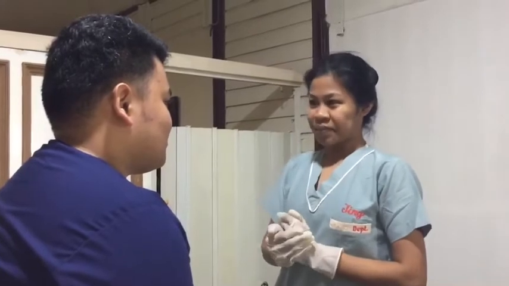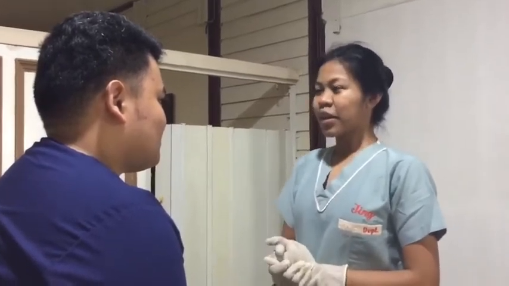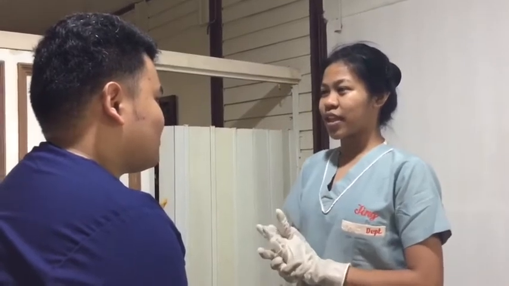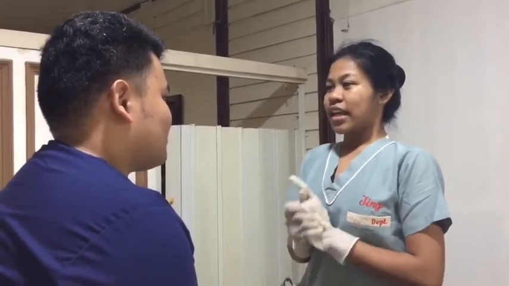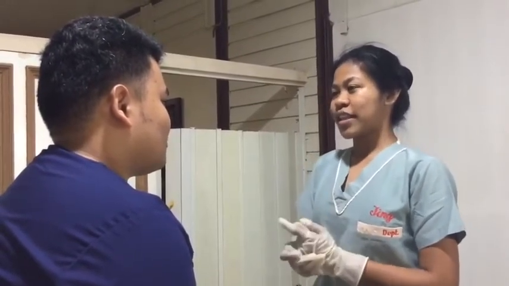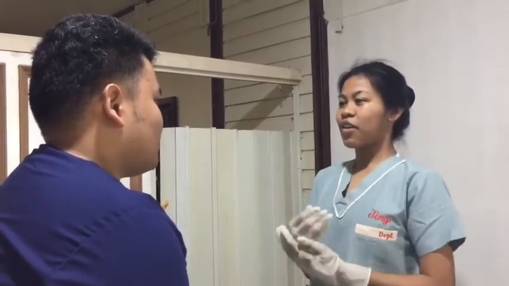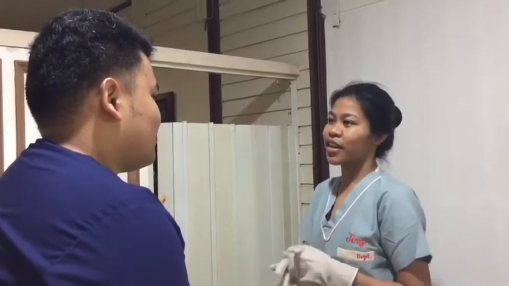So the mouth closes and opens fully, and the jaw moves laterally 1 to 2 centimeters in each direction. So now I am done in assessing your head and face.